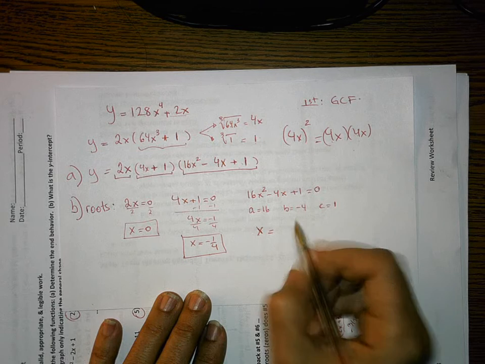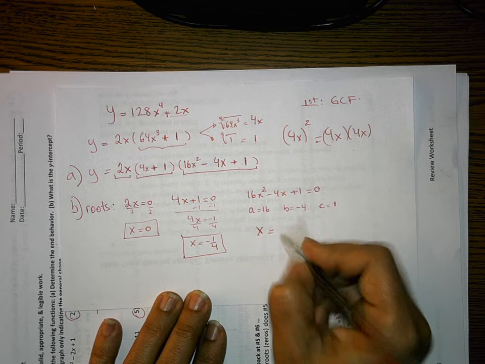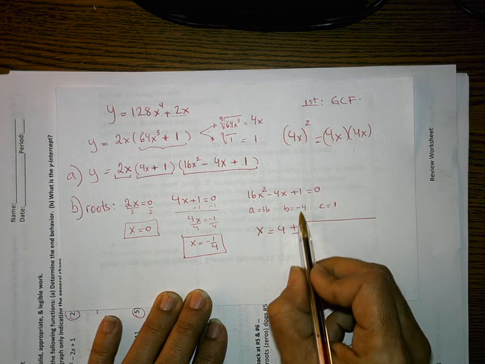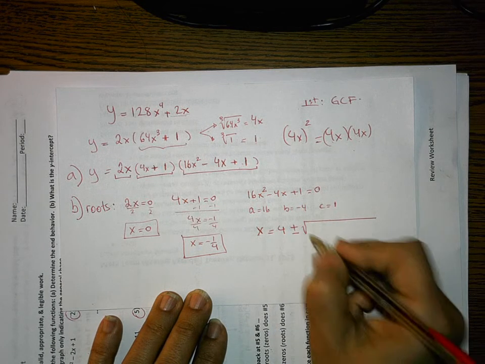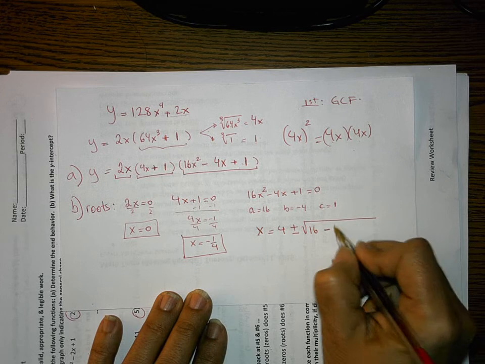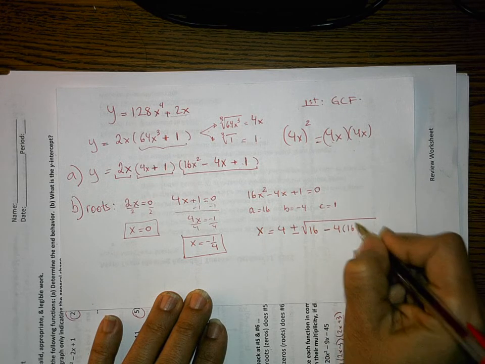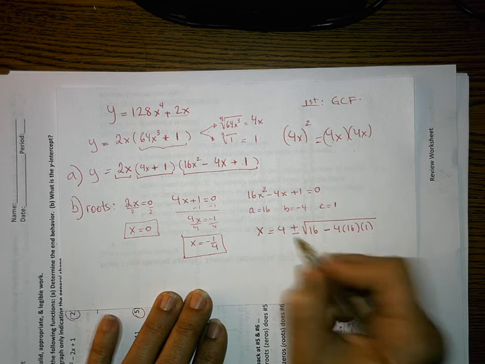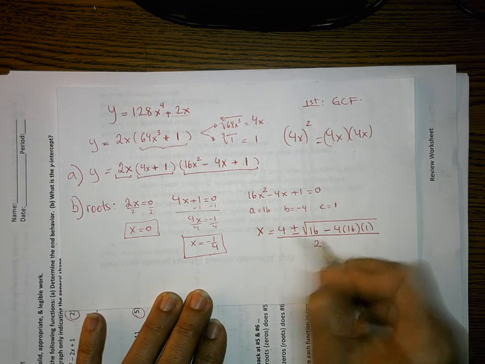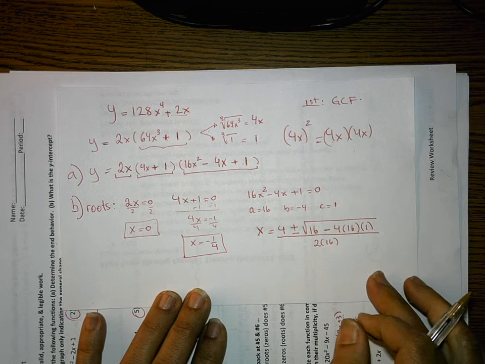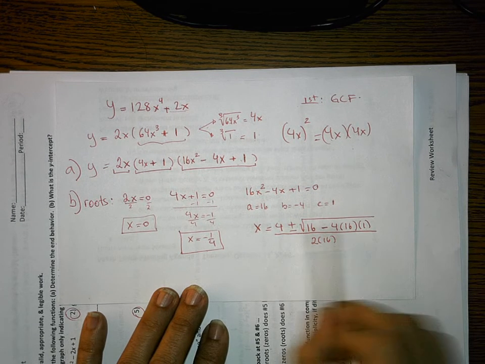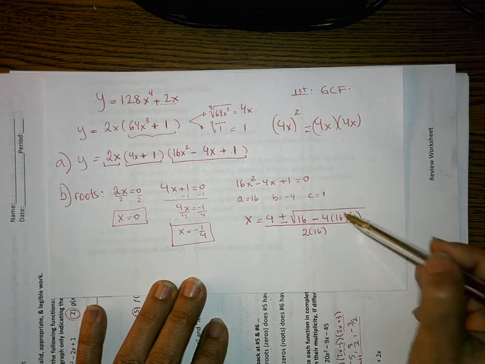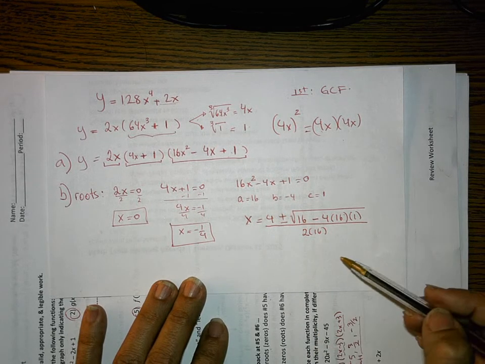Negative B is going to be the opposite. Negative times negative 4 is going to be a 4, plus or minus the square root of B squared. Negative 4 times negative 4 is 16, minus 4 times A, which is 16, times 1, which is C. 4 times A times C, all over 2 times A, 2 times 16. So I want to give you 1 point on the test just for setting it up carefully like this. And then students tend to make a few mistakes from here to the end of the simplification. Hopefully you'll be very careful here.